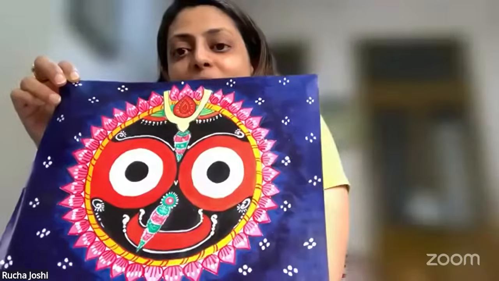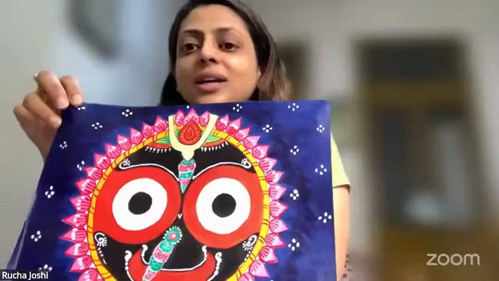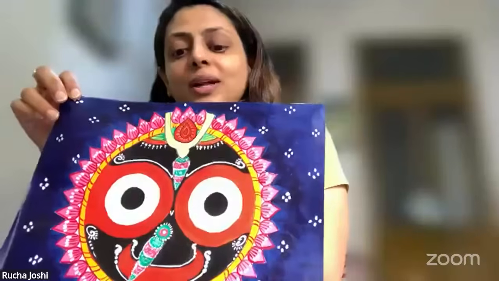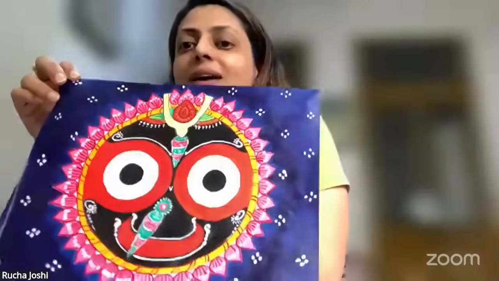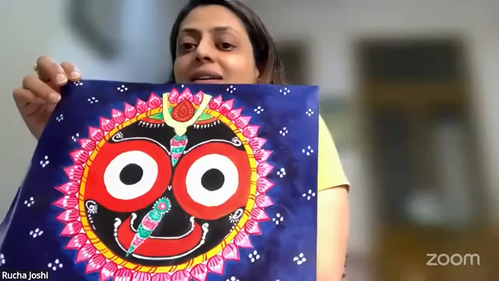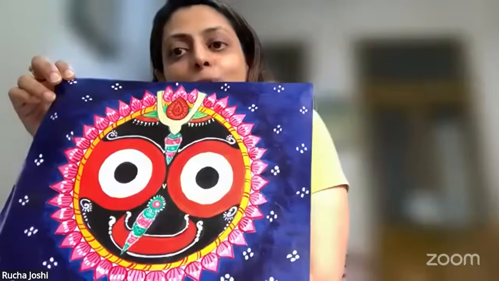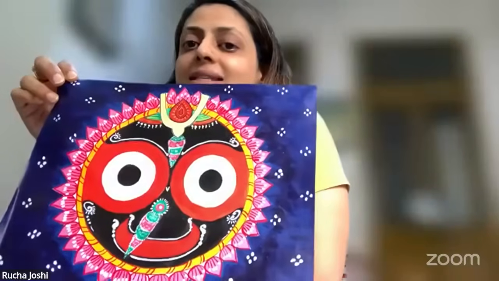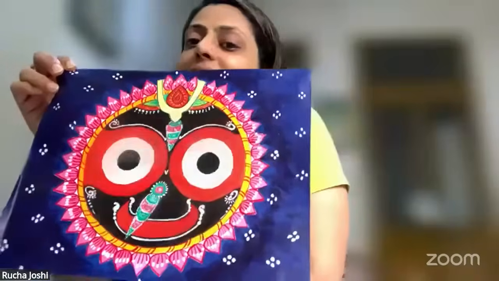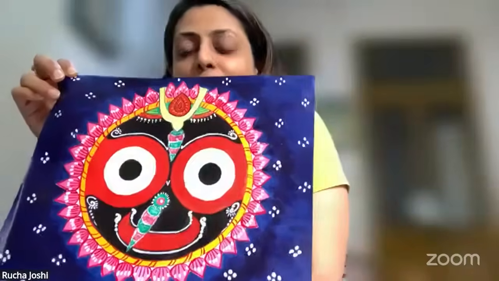In today and tomorrow's session. So who is Lord Jagannath? Does everybody know? Okay, for those who don't, Lord Jagannath is a form of Krishna. I wouldn't say incarnation, but he is a form of Krishna who appeared in Jagannath Puri in Orissa, and he resides there along with his sister Subhadra and brother Baldev.